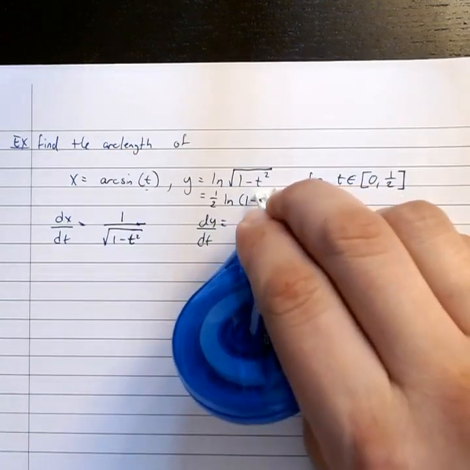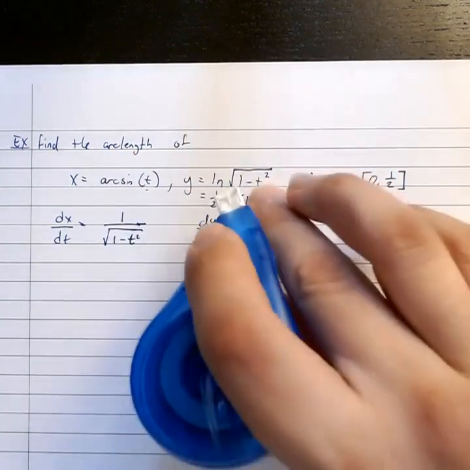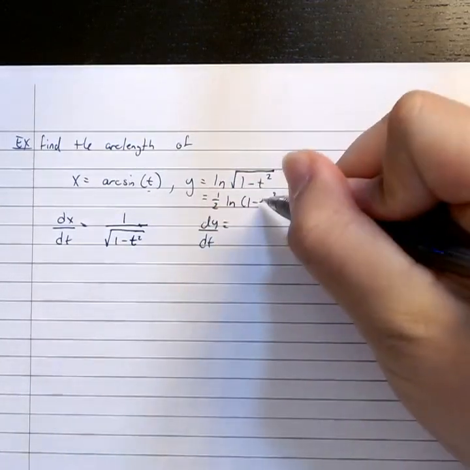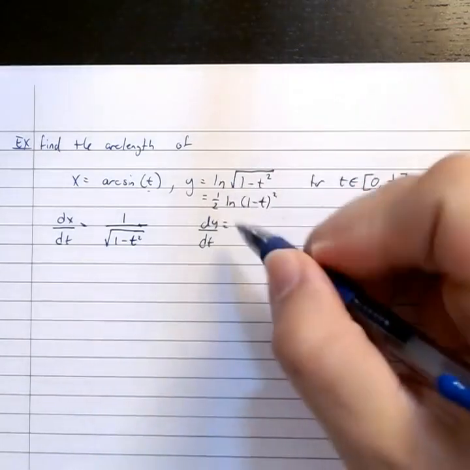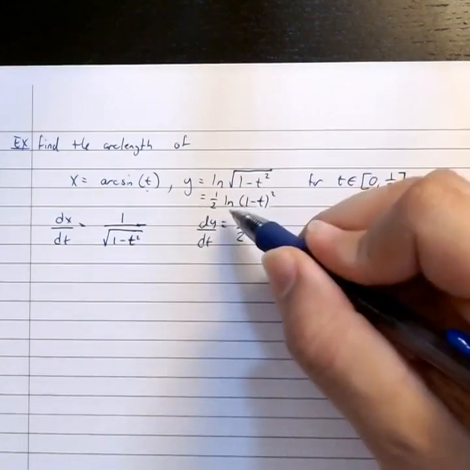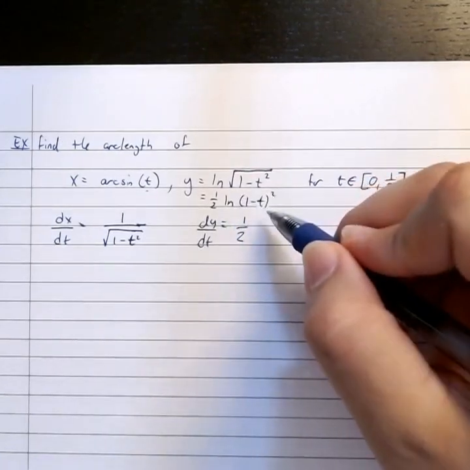You can think of it with the square root, but that'll make the derivation just ever so slightly longer and messier. This way it's a lot nicer, because here all you do is you say, okay, that's going to be 1/2.